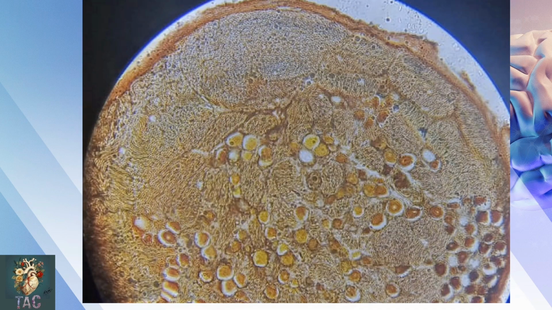This is another slide, basically a slide of the ganglia, in which you can see neuronal cell bodies are present, and in these areas you can see the cross section of the nerve fibers which are present in it. This is again a slide from your histology lab.